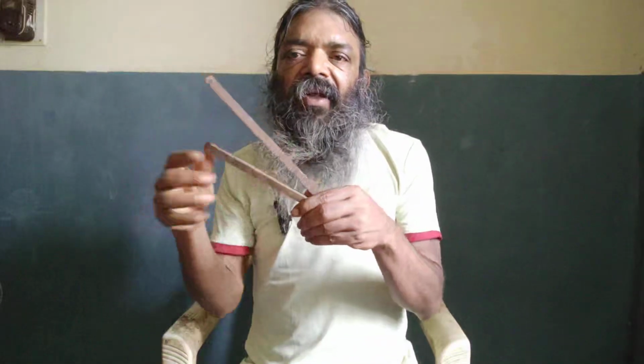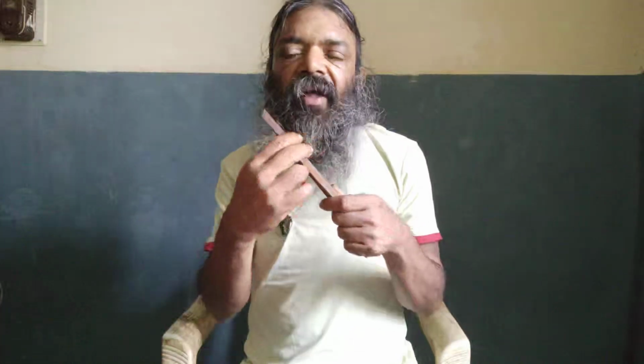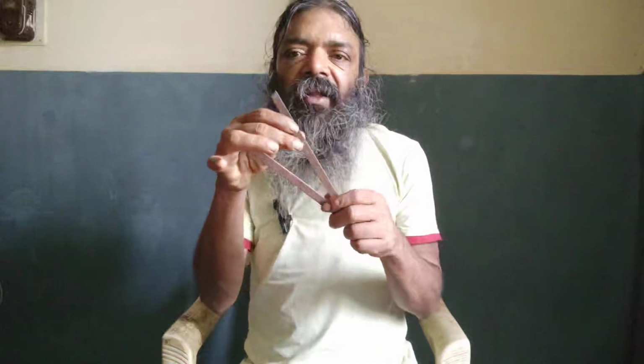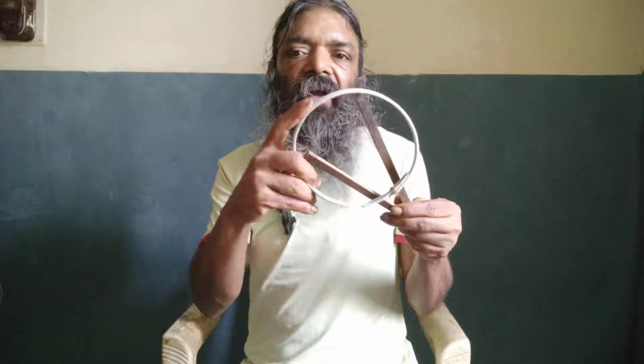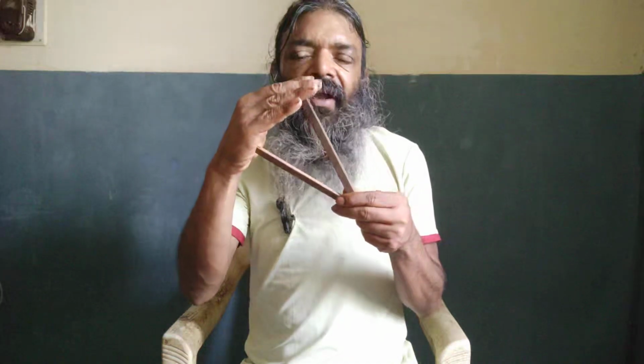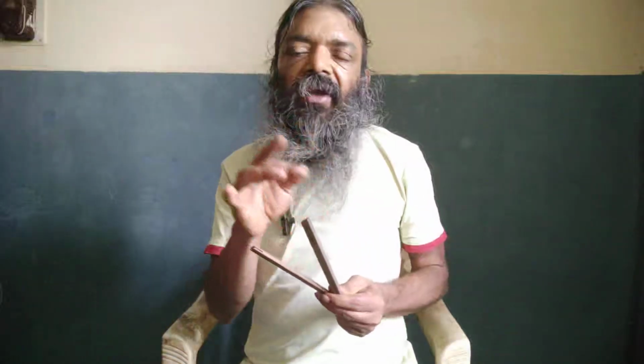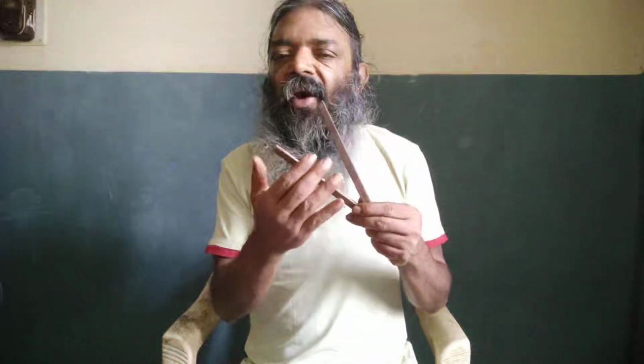Consider this is the first section. This is the second section. This is the ith section. If this is the ith section, then this is the arc. What we see, this is the arc, and this is the ith section. Okay, if it is like this, then what is the area of the ith section?